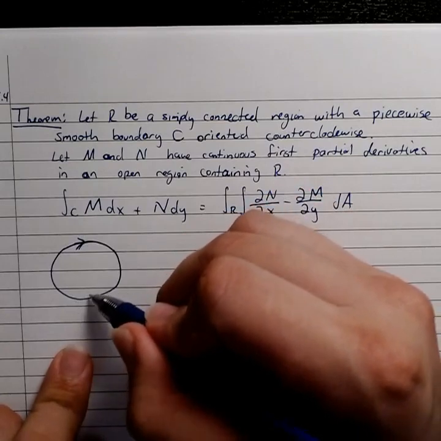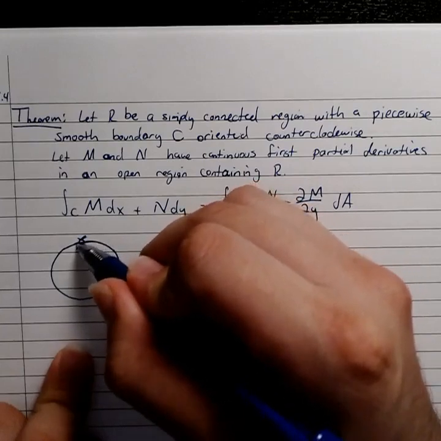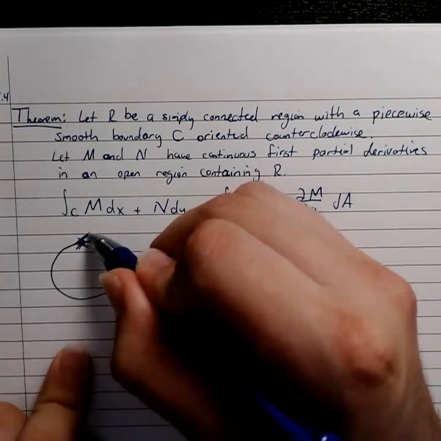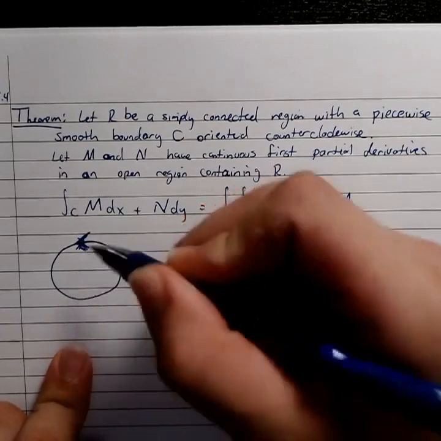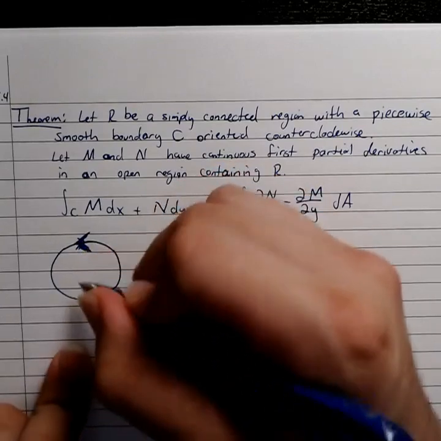My mistake, counterclockwise. What can I say? I have a digital watch. So counterclockwise, the way we usually count angles in trigonometry.